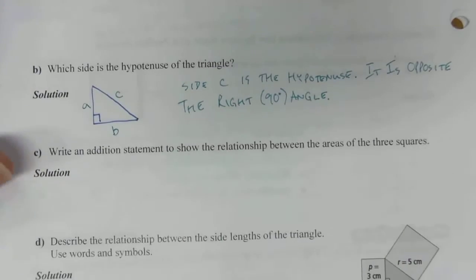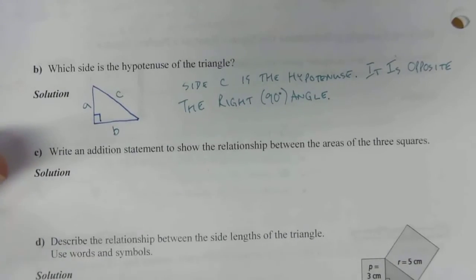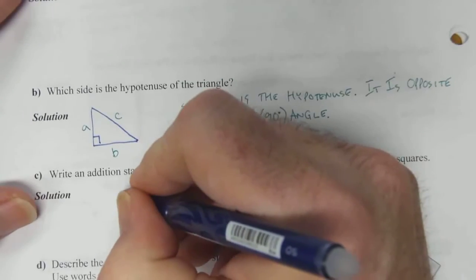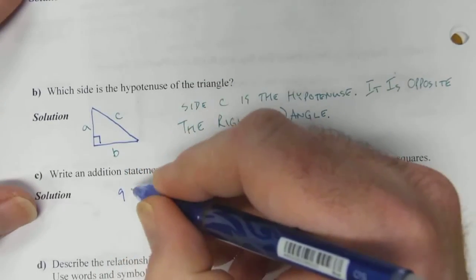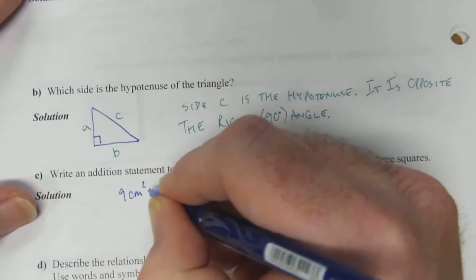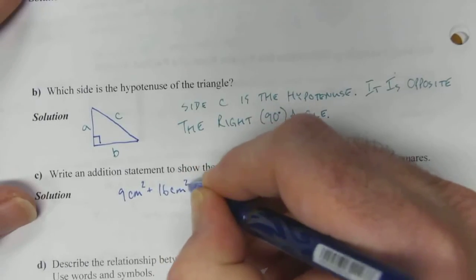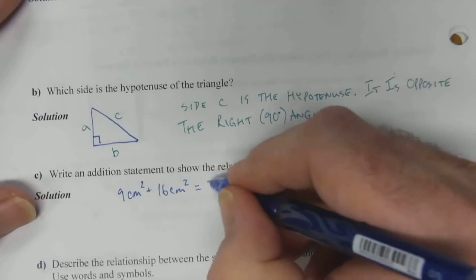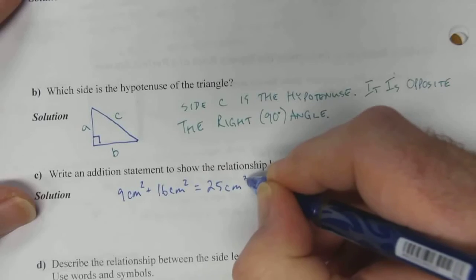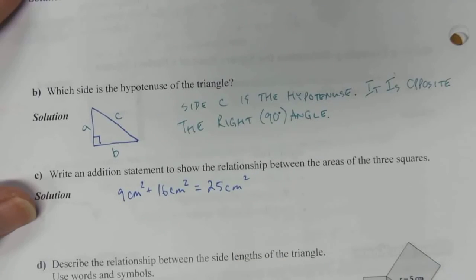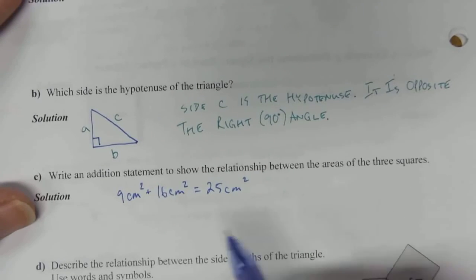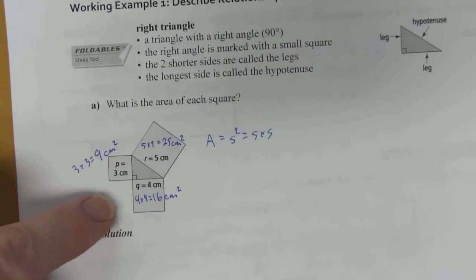So, if you write that relationship, you can say that 9 centimeters squared plus 16 centimeters squared is equal to 25 centimeters squared, based on this triangle.